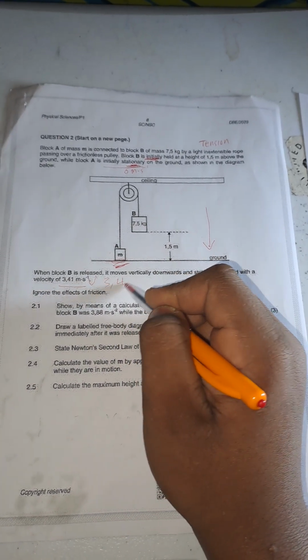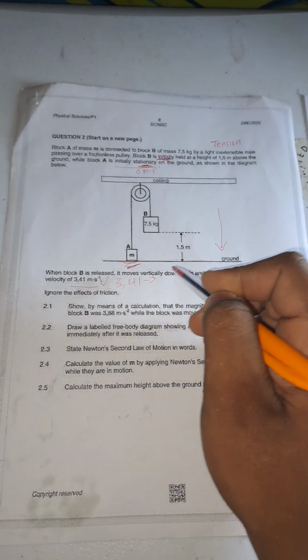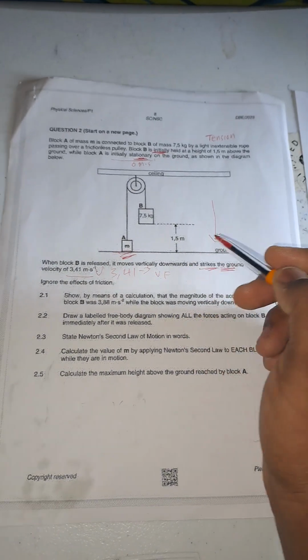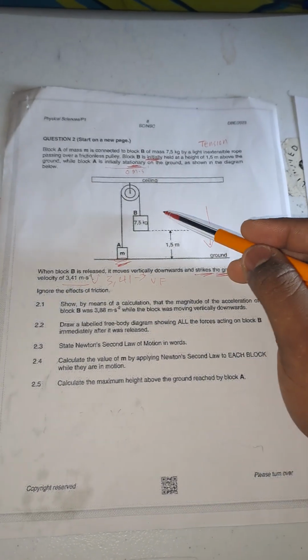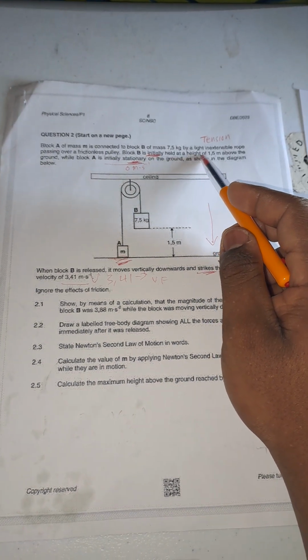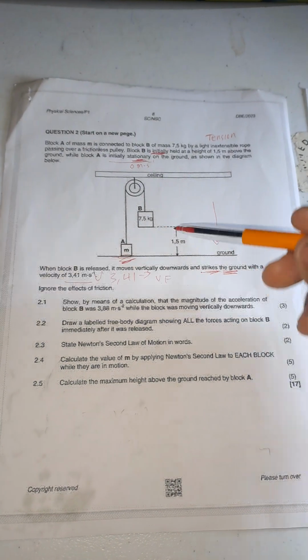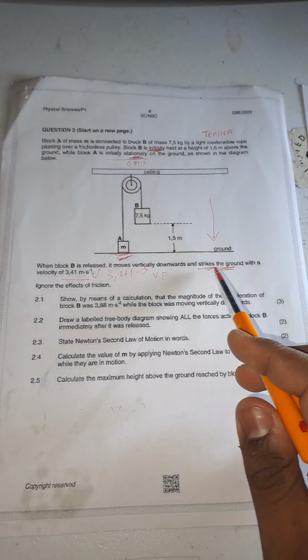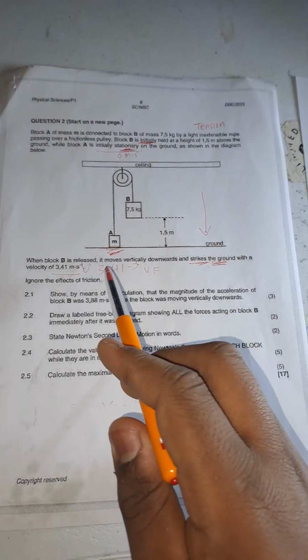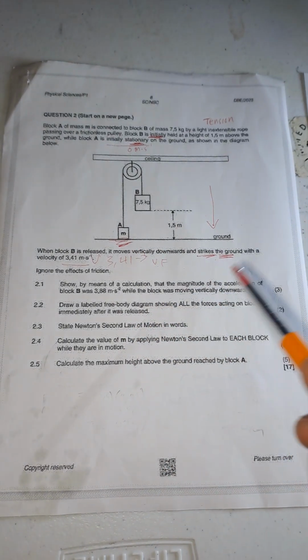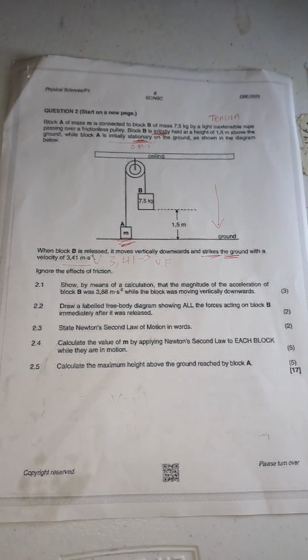So 3.41 is our final velocity in this situation, because it was initially held at a height of 1.5 meters. It is very important for you to know that. When it moves vertically downwards, it strikes the ground, so the final velocity was 3.41.